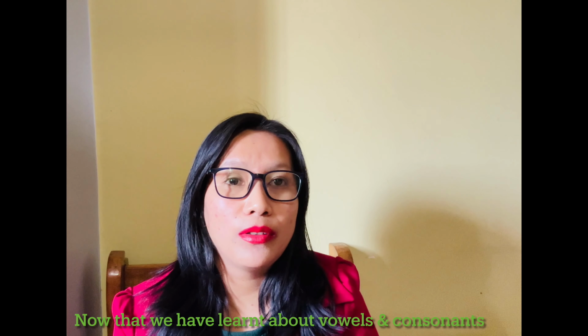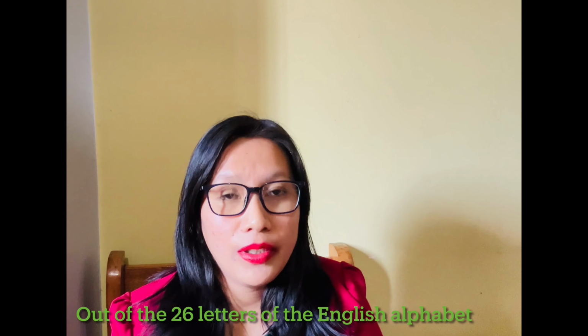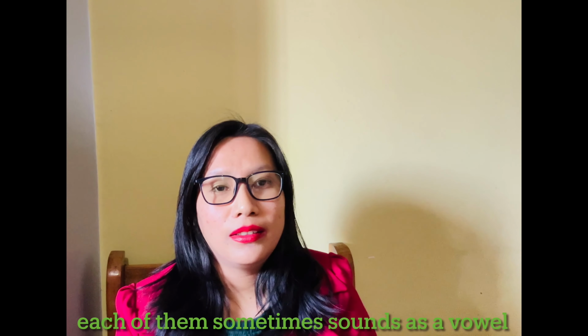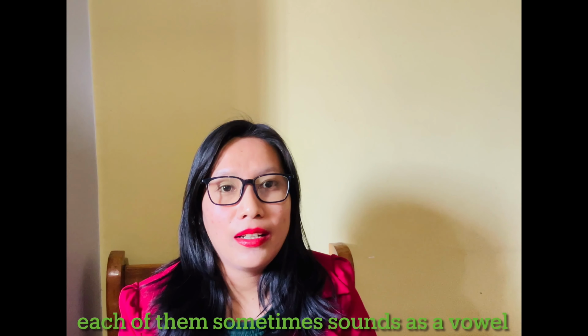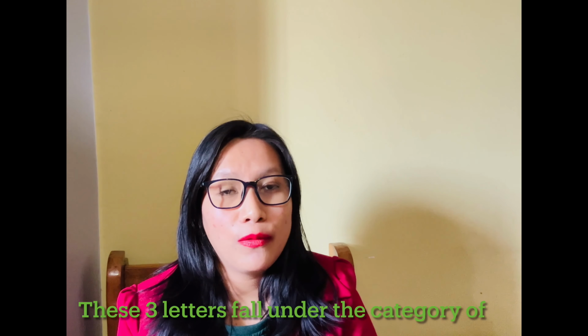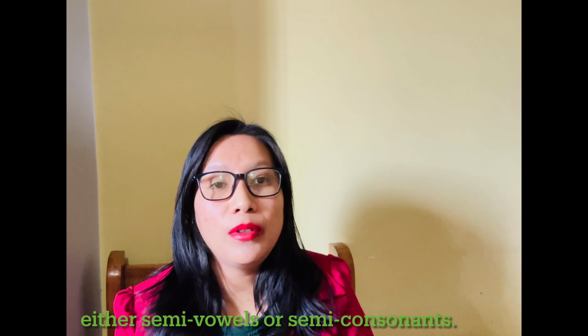Now that we have learned about vowels and consonants, let's learn about semi-vowels and semi-consonants. Out of the 26 letters of the English alphabet, there are 3 letters that have a double character. Each of them sometimes sounds as a vowel and sometimes as a consonant. These 3 letters fall under the category of either semi-vowels or semi-consonants.